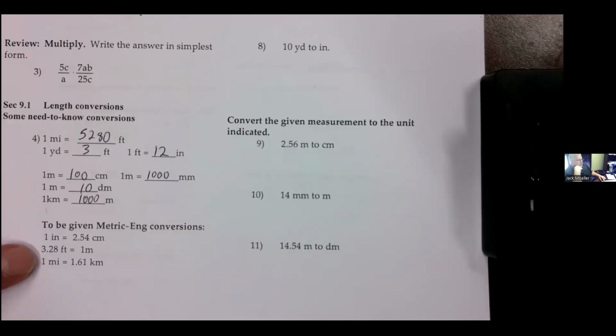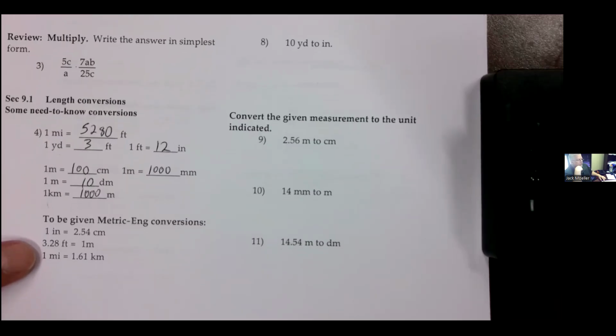Now, here's some more common English to metric. 1 inch is 2.54 centimeters. 1 meter is 3.28 feet. And 1 mile is 1.61 kilometers. Again, I don't want you to Google these because you could say, I think it's like 0.6. I don't remember the rest of it, but 0.6, 1 kilometer is 0.6 miles. If you use that 0.6 for 1 mile in MyMathLab, that may be enough rounding error to throw off your answer.